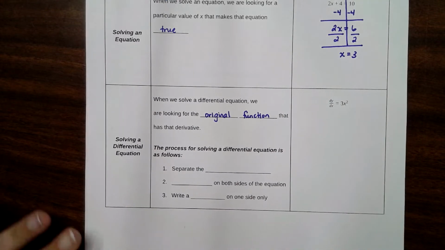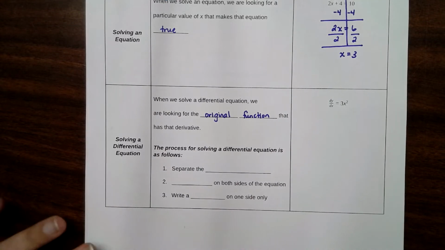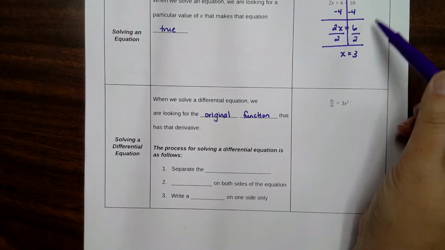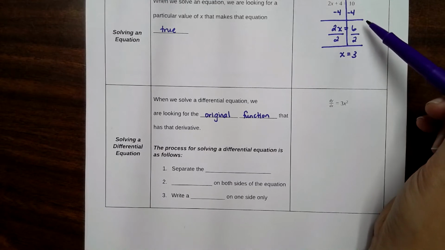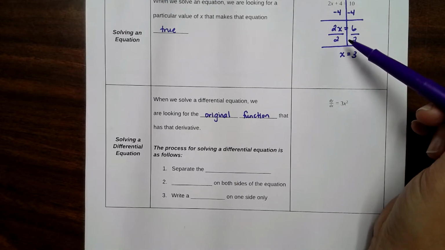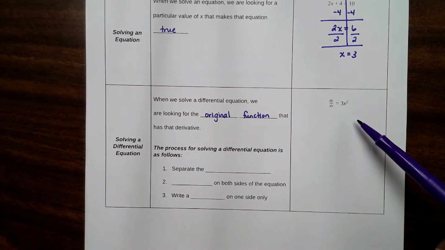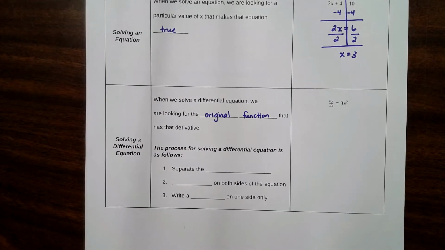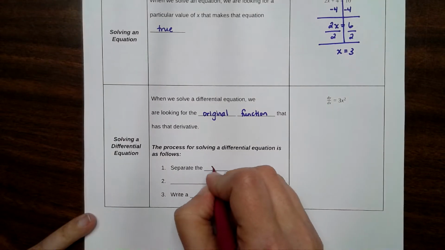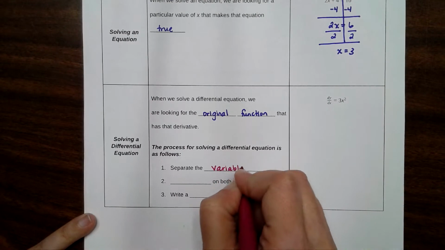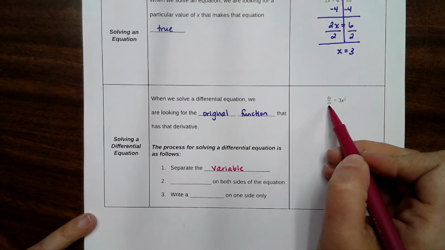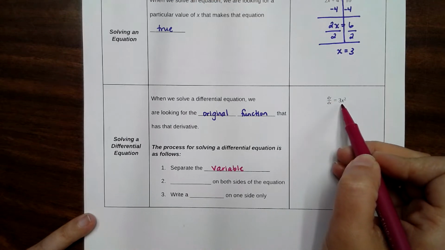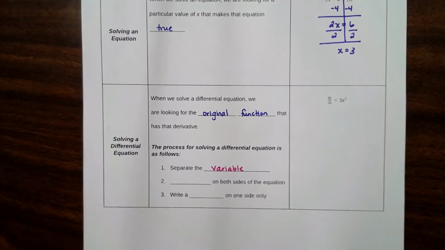The process for solving a differential equation is a little bit different than solving an equation like we learned in Algebra 1. In Algebra 1, when we said solve, we meant get x alone. But solving a differential equation means find the original. In order to do that, we're going to do three different things. First, we are going to separate the variables. You'll notice that in this equation, there are y's, like here in the dy, and there are x's, like here in the dx and over here by the 3x squared. Our first step is going to be to separate the variables.